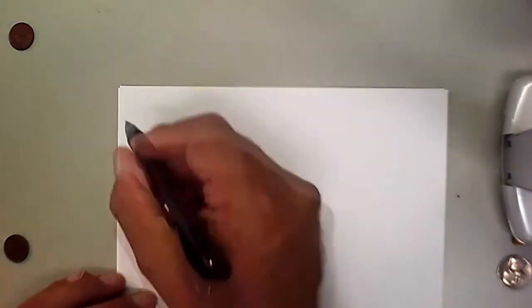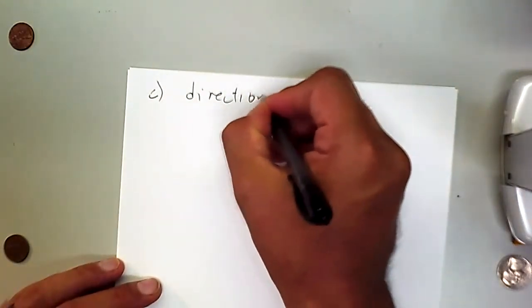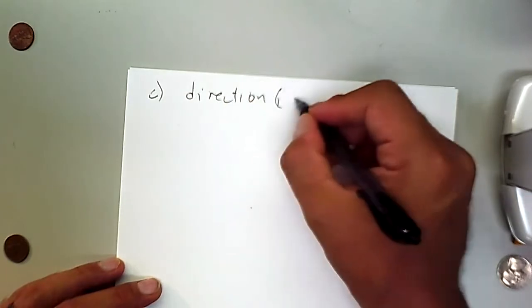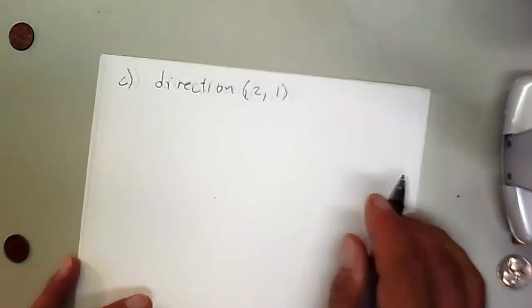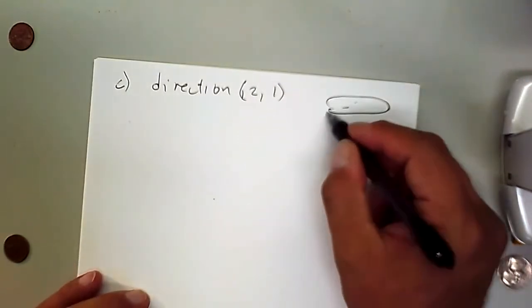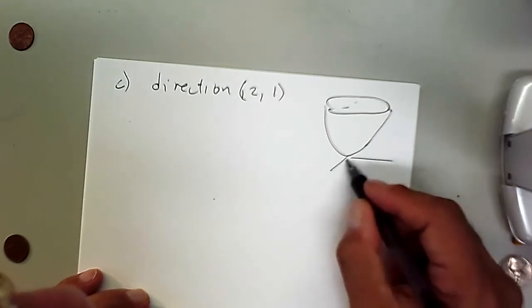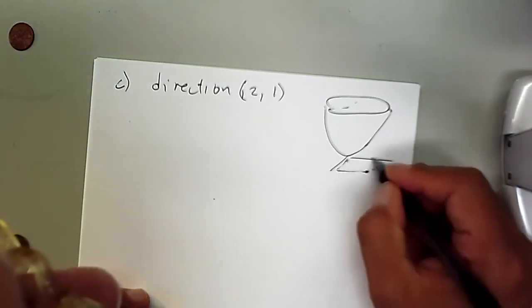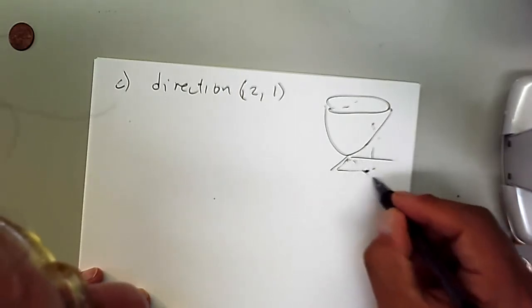Okay, let's do part C, in which the direction will be 2, 1 instead of 1, 2. So, new picture. I'm going to go up. And we're not going to continue going in this direction.